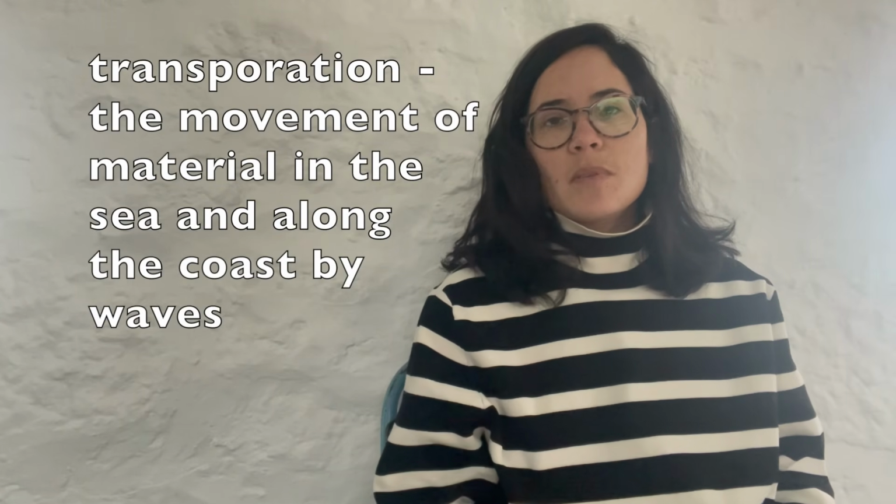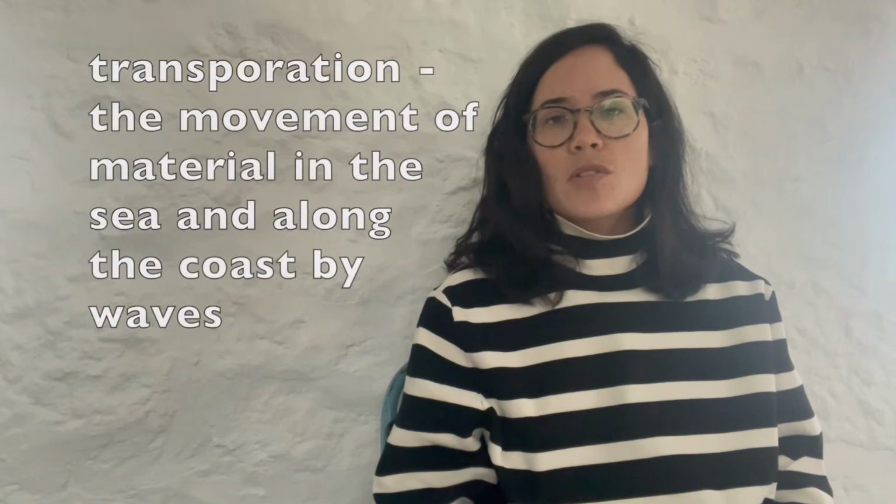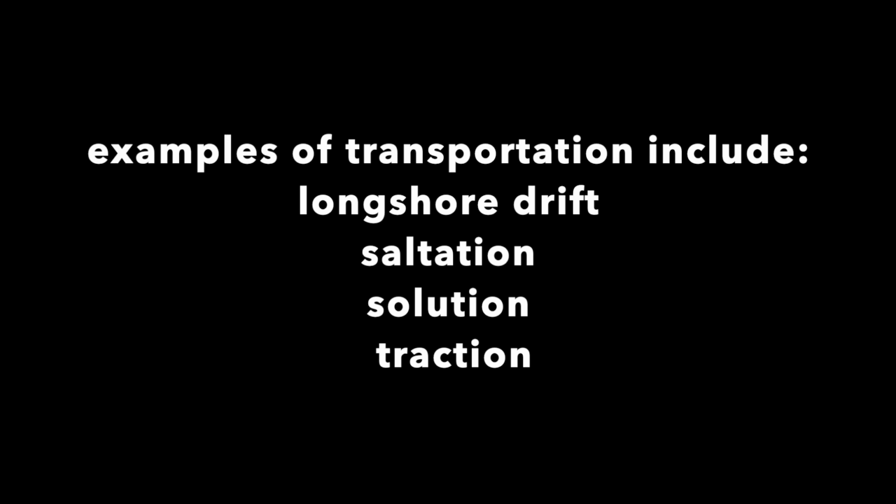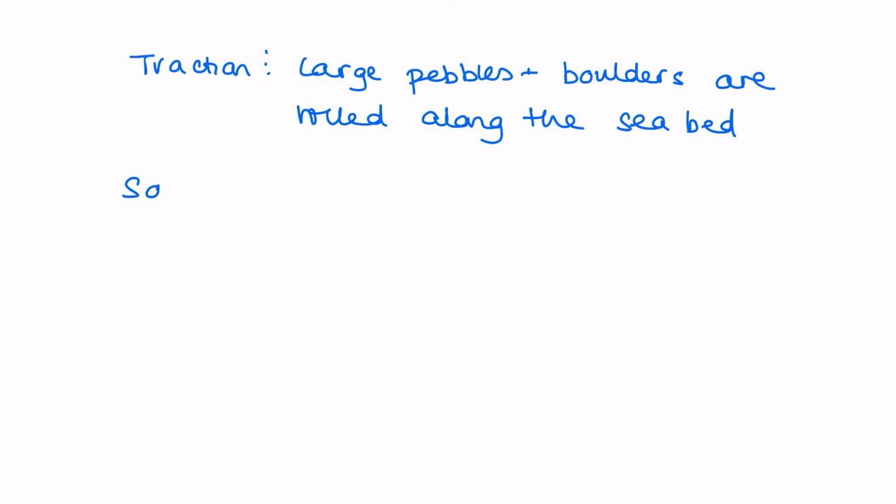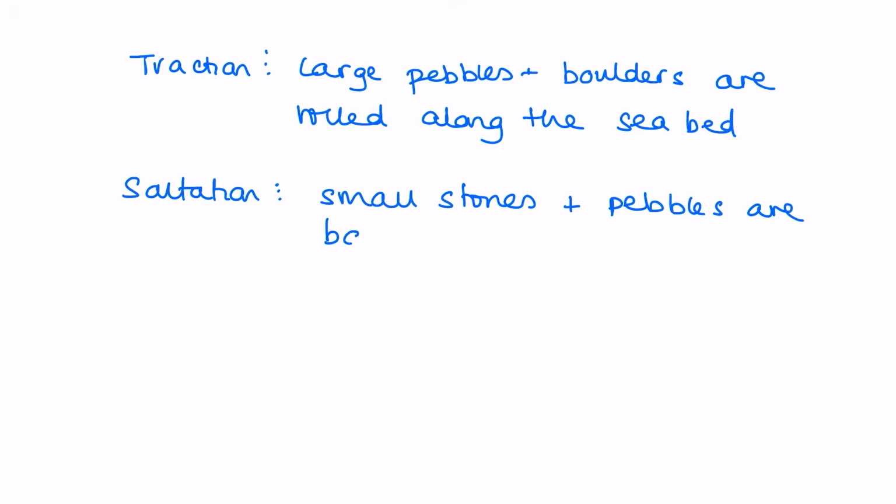Transportation is the movement of material by the sea and along the coast by waves. Traction involves large pebbles and boulders being rolled along the seabed. Saltation involves small stones and pebbles being bounced along the seabed.